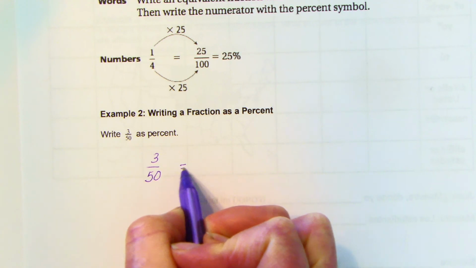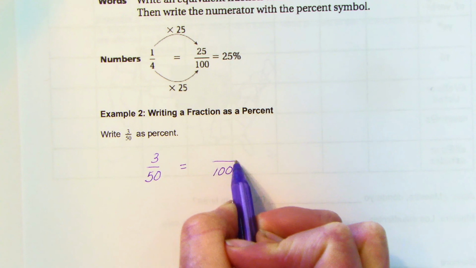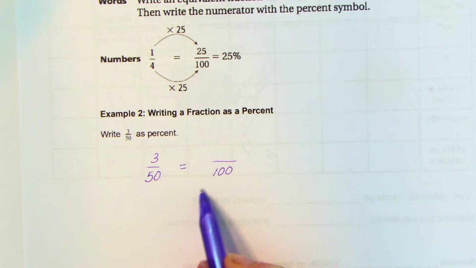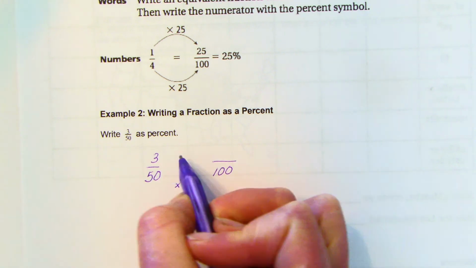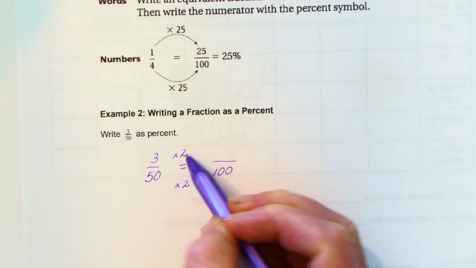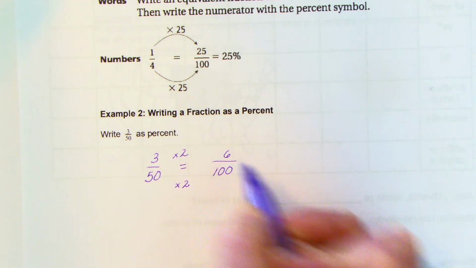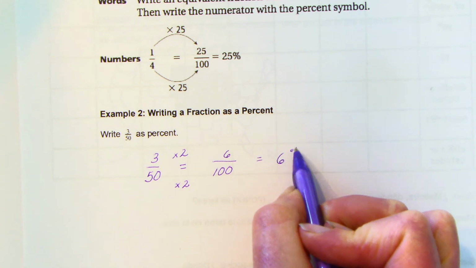I have to make an equivalent fraction with a denominator of 100. What do I do to 50 to get 100? I have to multiply by 2. And whatever I do to the denominator, I do the same thing to the numerator. Then 3 times 2 is 6. 3/50ths is the same as 6%.